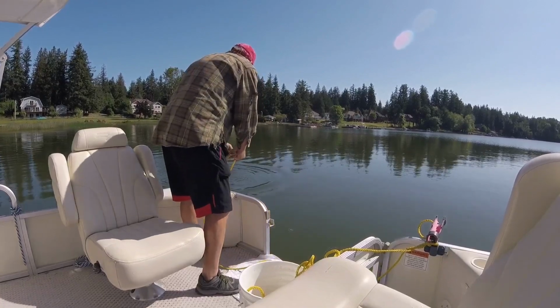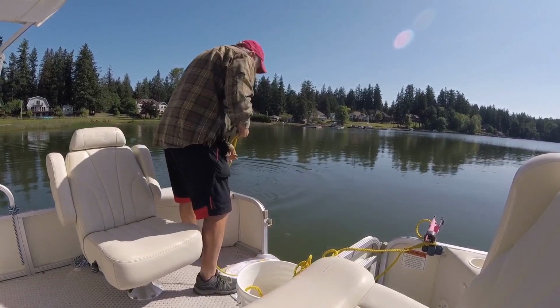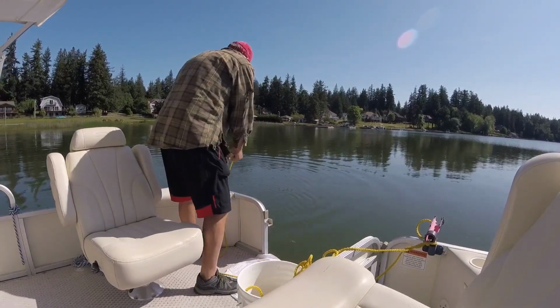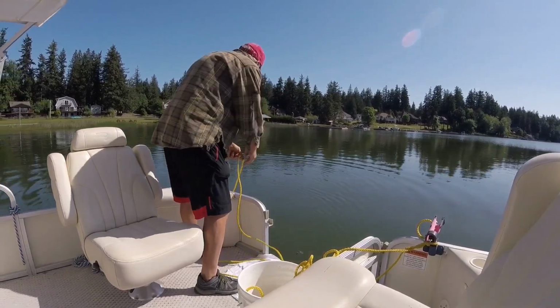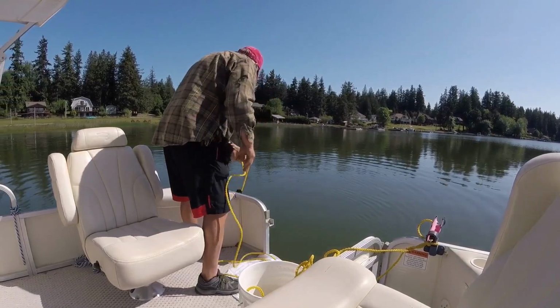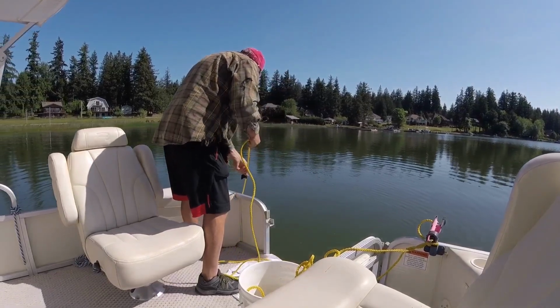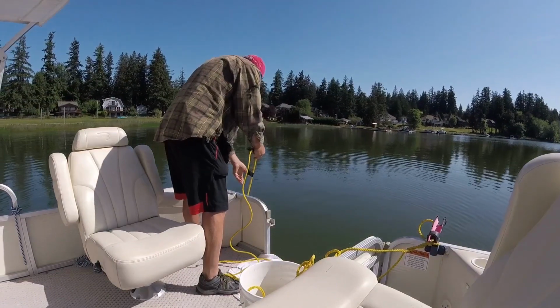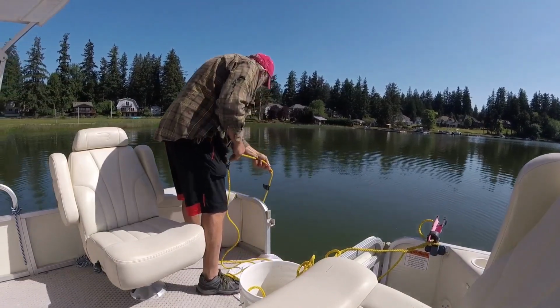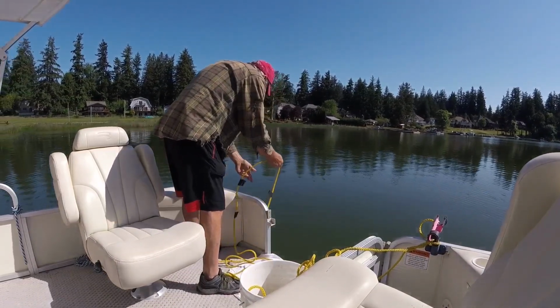Tip number 1, tie your rope to the boat so that you don't throw everything out in the water and lose it. Tip number 2, bring it in slow. And then when you get it toward the boat, bring it straight up. Otherwise you could lose whatever it is you've got on the end of that rake.